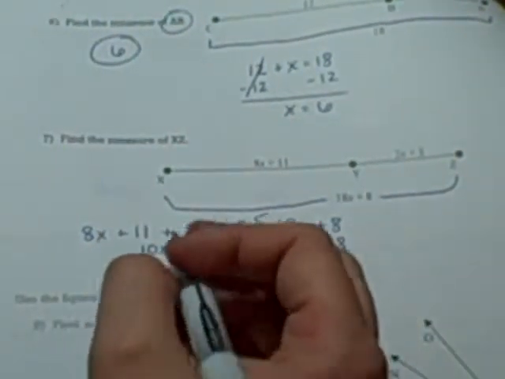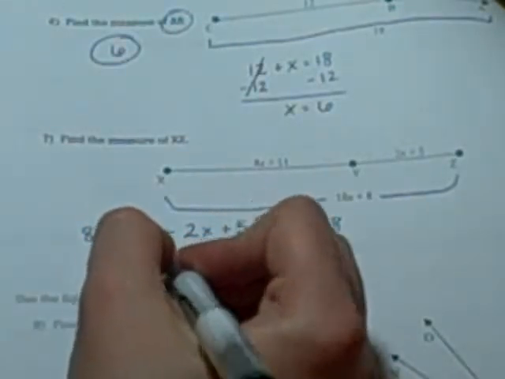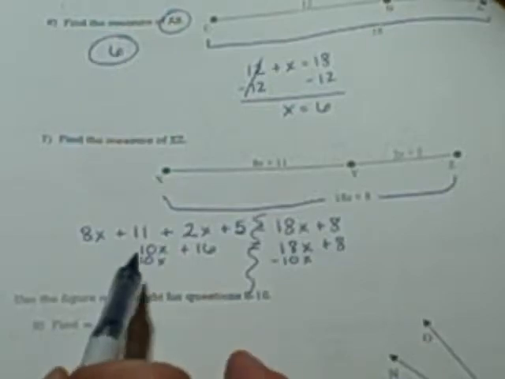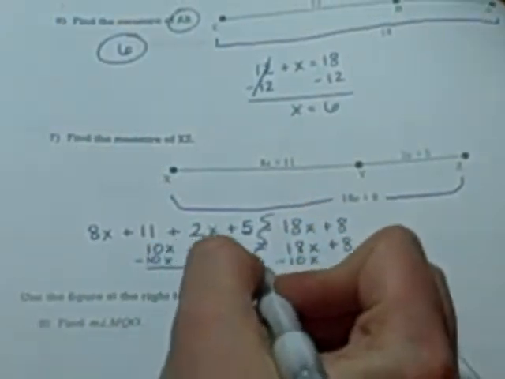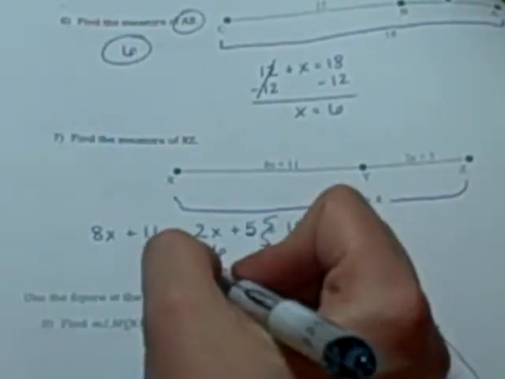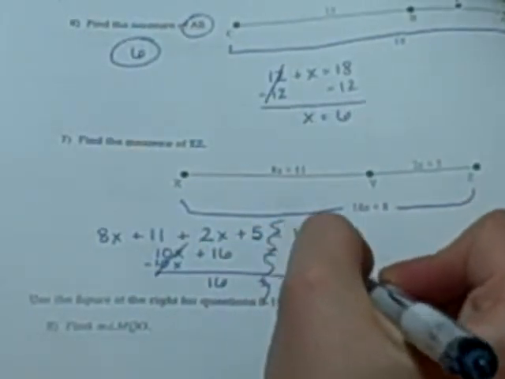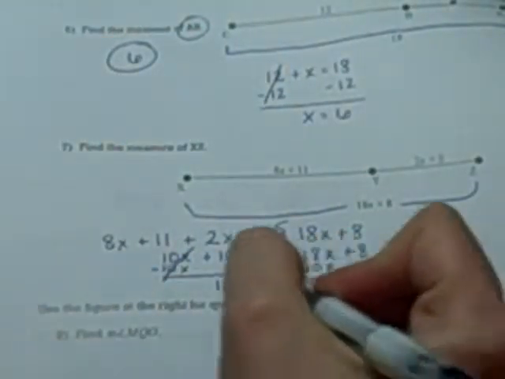Okay. From here, I would probably start by subtracting 10x from each side. You can't just add together the 10x and the 18x because they're not on the same side of the equals sign. So I need to pick up this 10x and move it to the other side. And to do that, I need to subtract it. Okay, so that's going to leave me with 16 here, and then an 8x here, and then you still have that plus 8 on the end. Okay, now you've got all your x's over here on the right, so now I would focus on getting all your numbers over here on the left. To do that, I'm going to subtract 8 from each side.